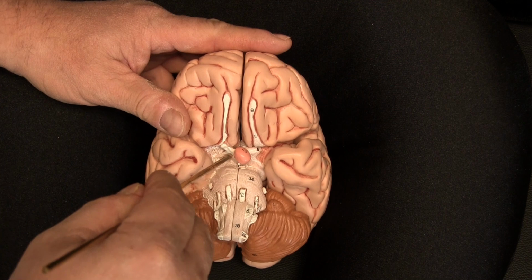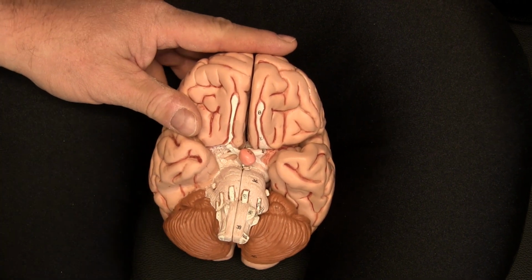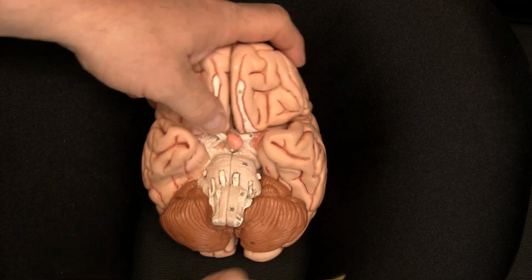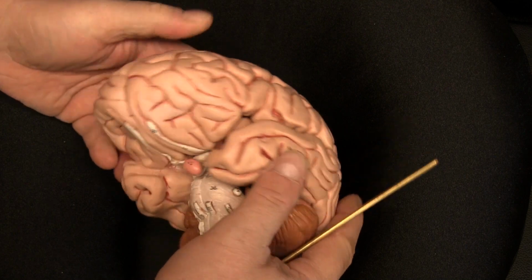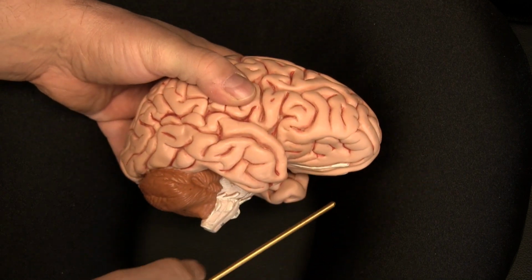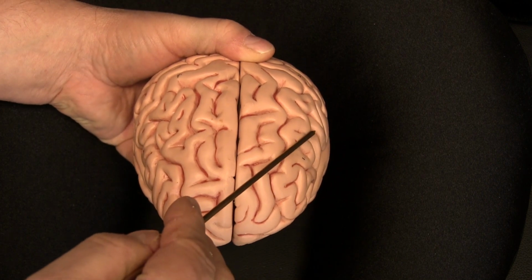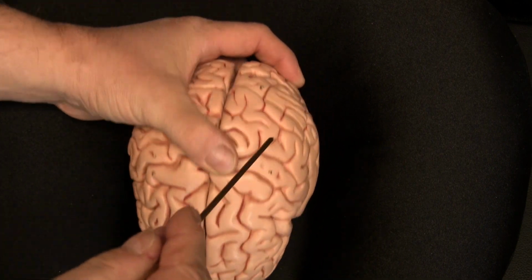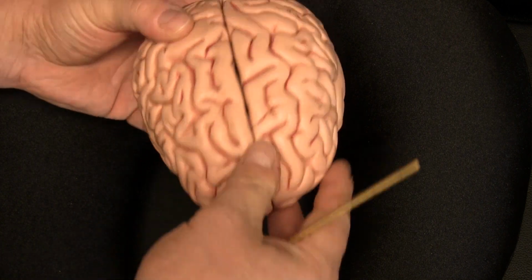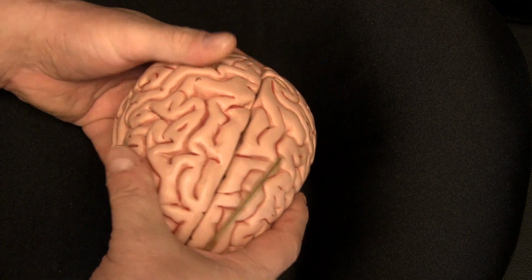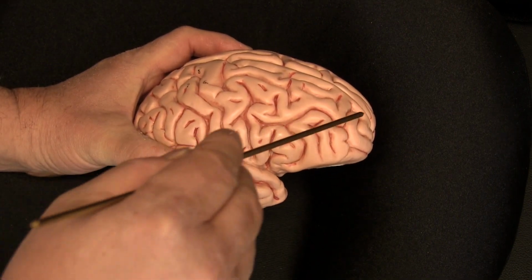And we'll see superior to the midbrain, we can't see it on the model just now, but we'll see it later when we take it apart, is the thalamus. Now, superior to the thalamus is the rest of what we think of as the brain proper. And these are the cerebral hemispheres. And we can see that we have a left and right cerebral hemisphere, and they are separated by the interhemispheric fissure here.